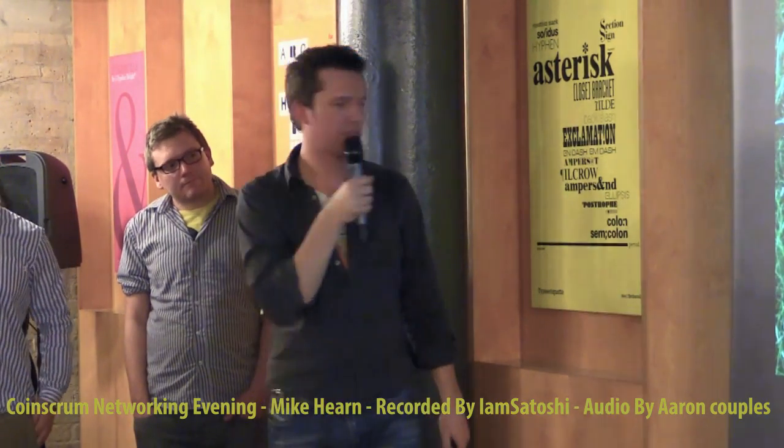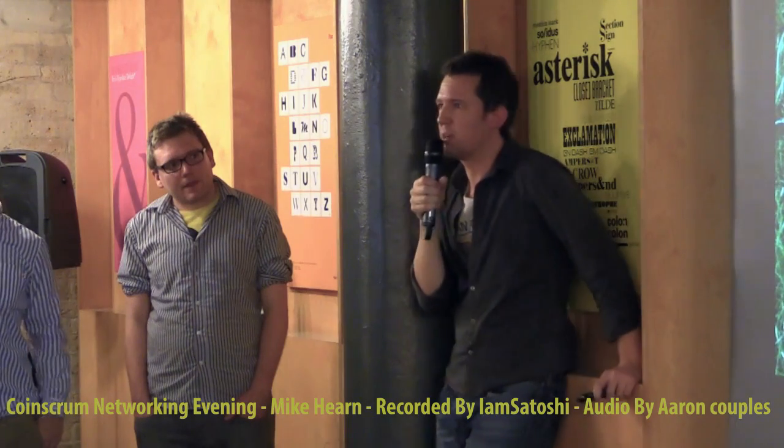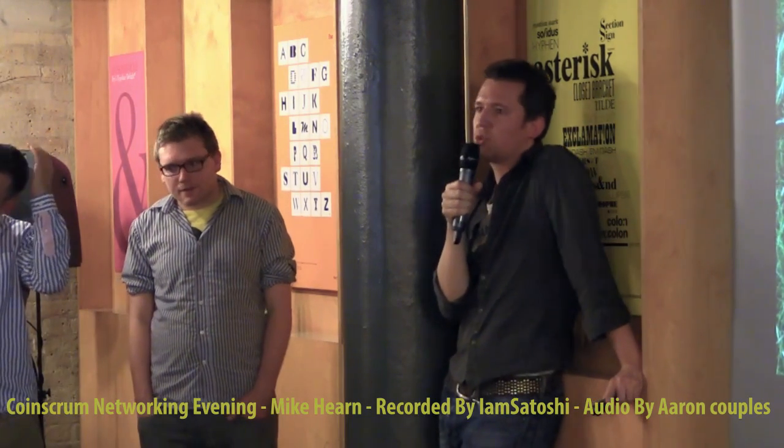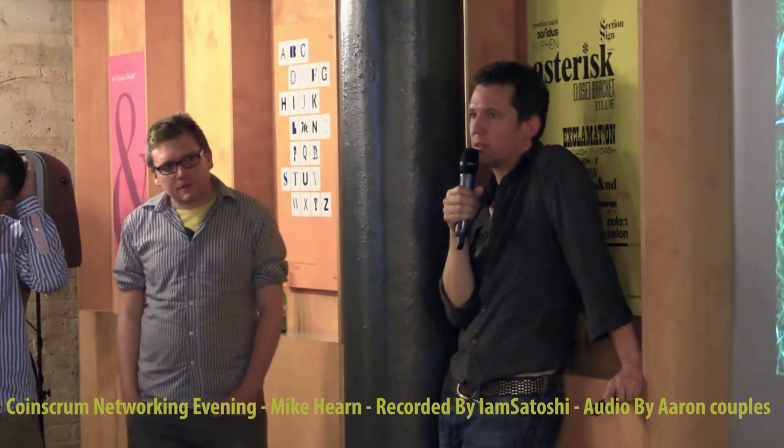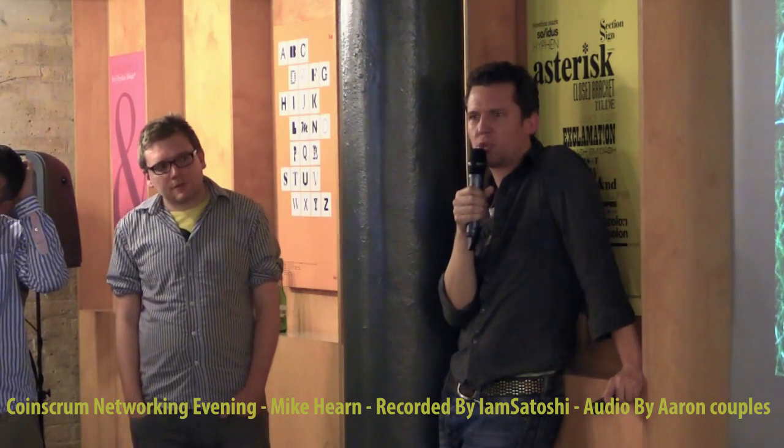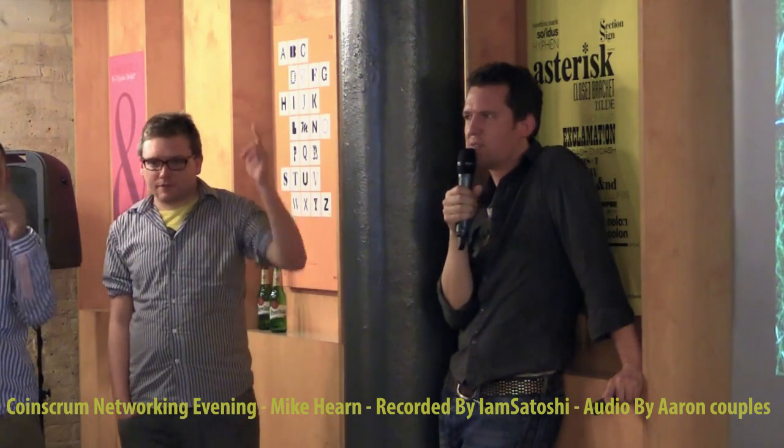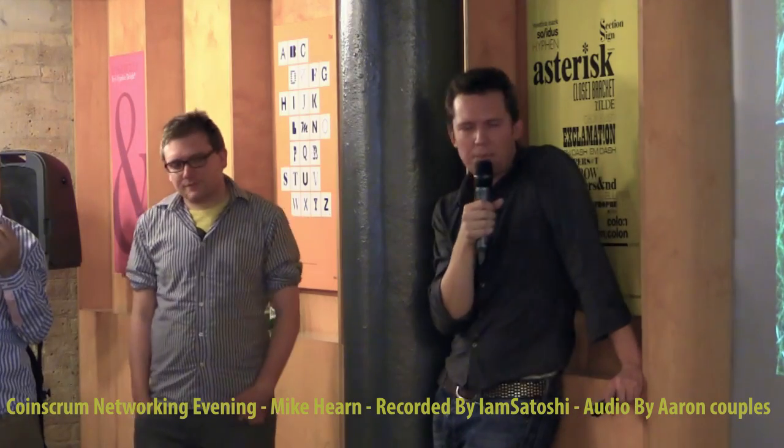Something I've been looking at in the last few weeks, actually, is for these peer-to-peer wallet apps like the Schildbach Wallet and Multibit, can we route all traffic through Tor by default? Does everyone here know what Tor is? Yeah, everyone knows what Tor is, great. So this solves a couple of problems.